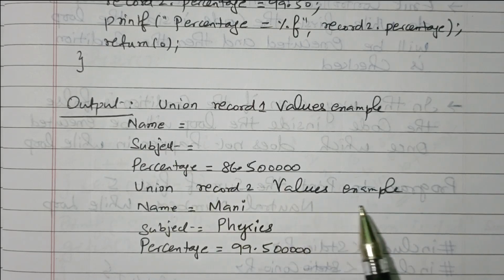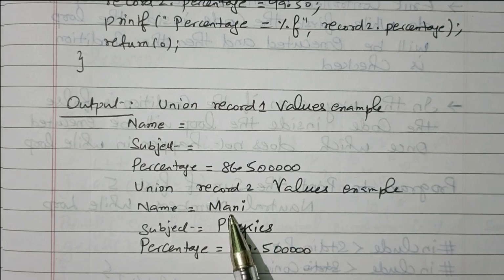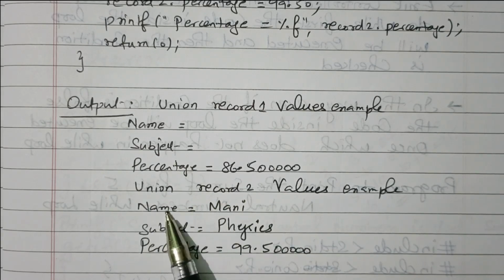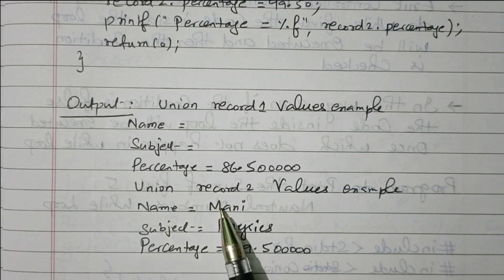Union record 2 value example: name, money. Because once we stored the value, we immediately printed it, so we are getting the output. After printing, we are storing physics in the subject name, so that is also immediately printed. After printing only, we store the percentage 99.5, so that is also printed.